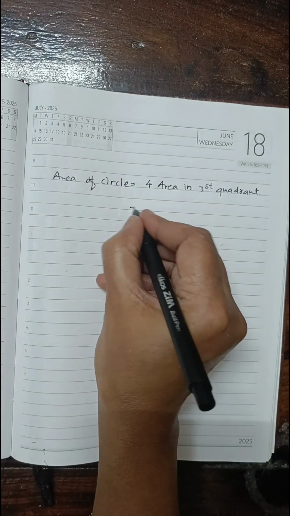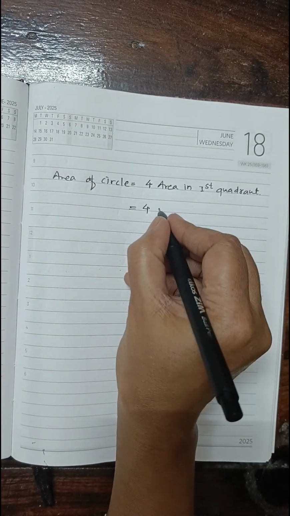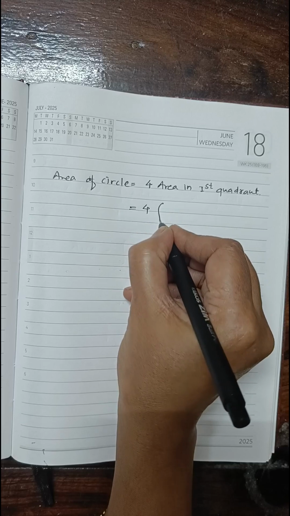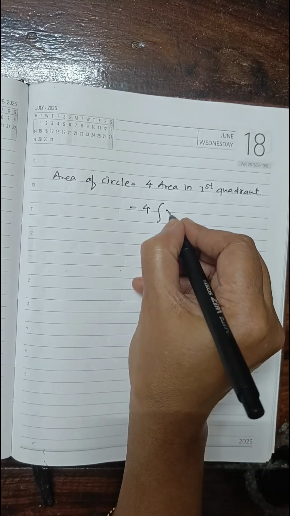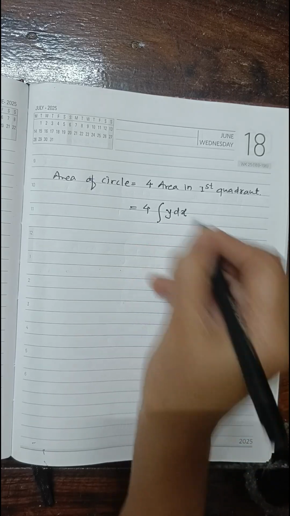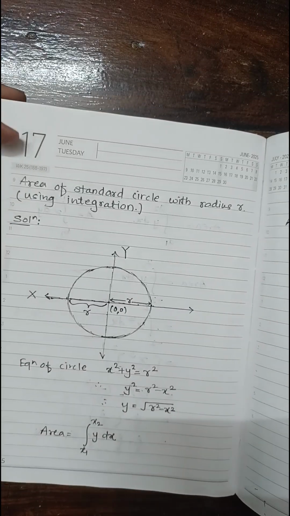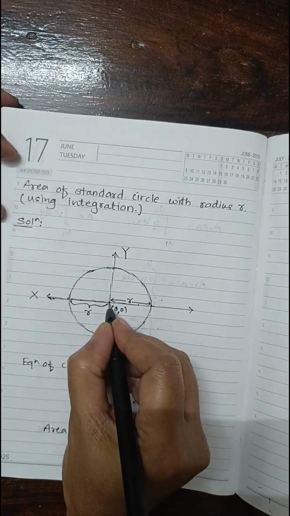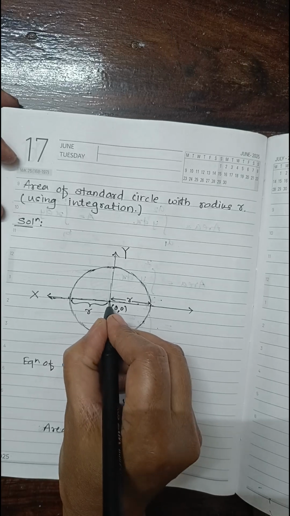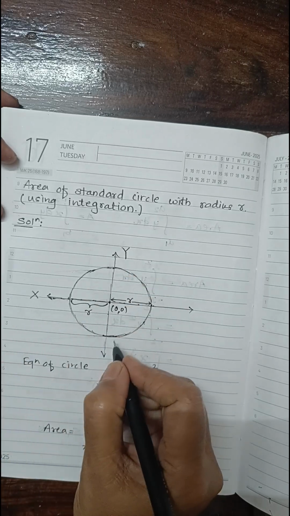Then the area of circle is equal to 4 into, now using integration, area is integral y dx. In the first quadrant, the limit of x varies from x is equal to 0. This is the x axis, this is the y axis.